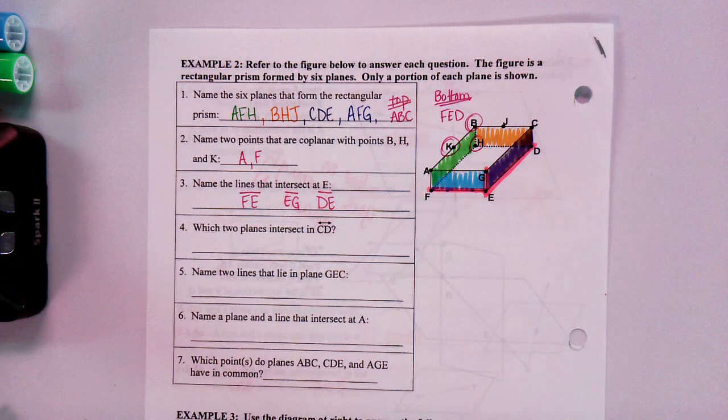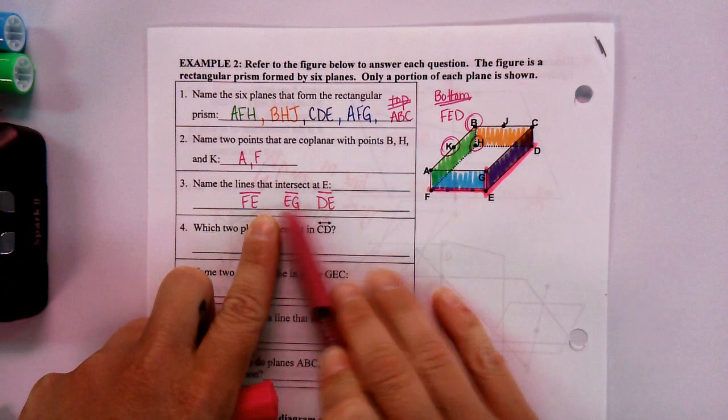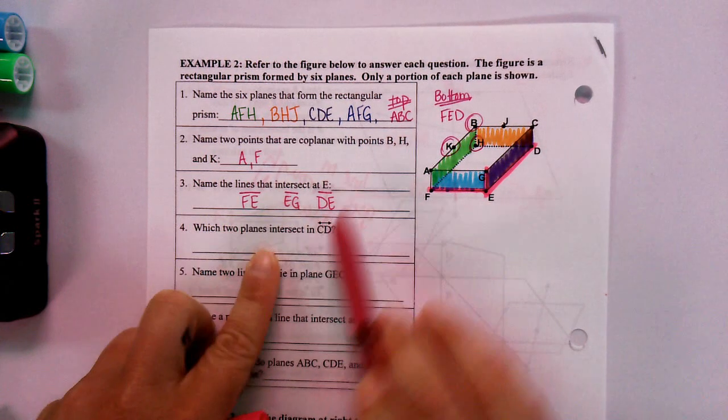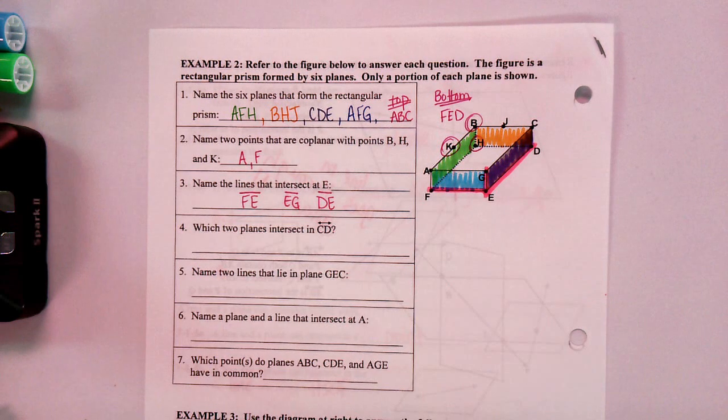What did you notice that they all have in common? They all have an E, right? That's what they wanted. They wanted them all to intersect at E, so they all had to have E in the answer. Okay, think about that. That's not common sense, but that's patterns. So if E is in all the answers, that's where they intersect. What about this one? They're asking for an intersection at CD, so I'd be willing to bet C and D are probably going to be in my answers.